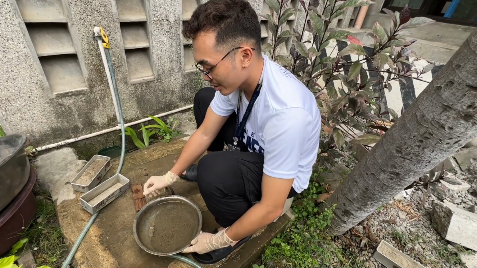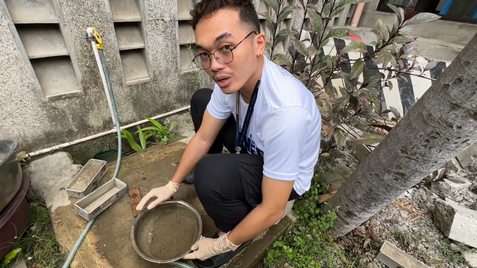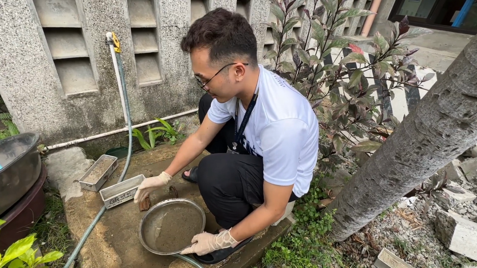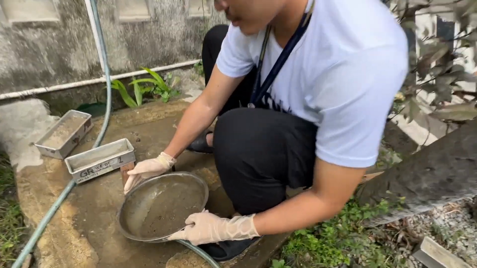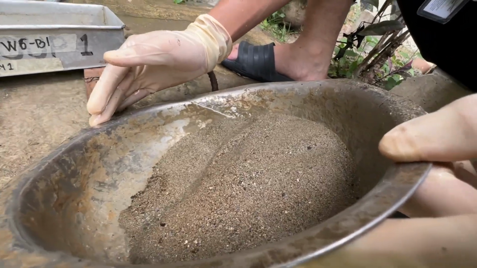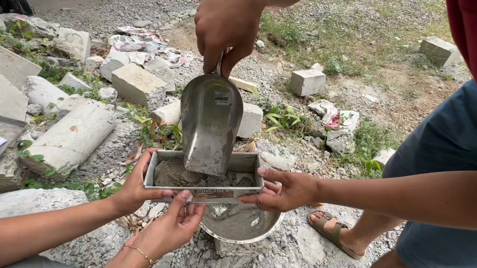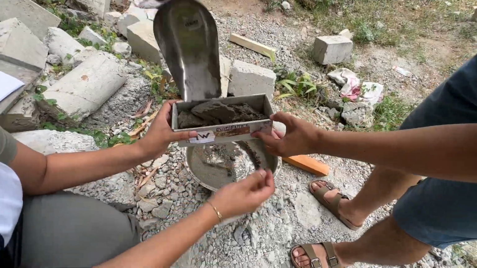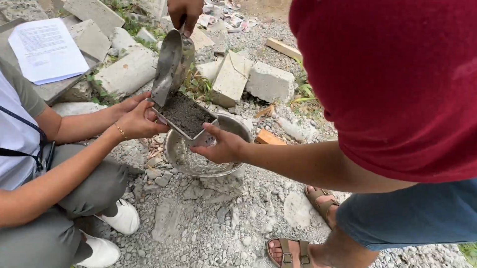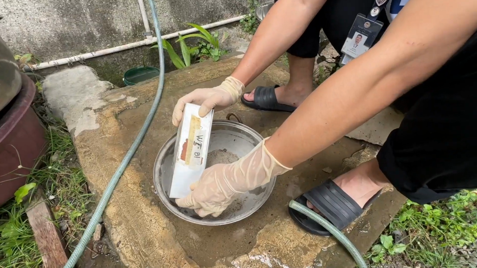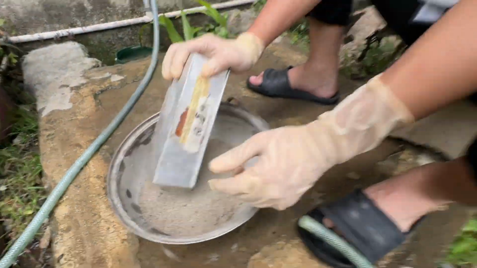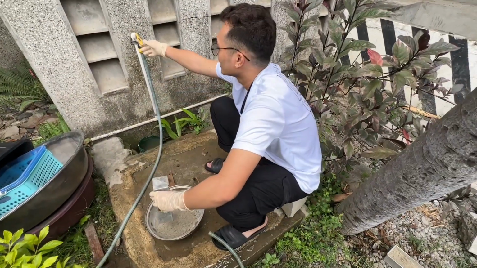So here is our sample with clear water. Now we're going to drain it to transfer it into this container. Now we're going to wash the second sample.